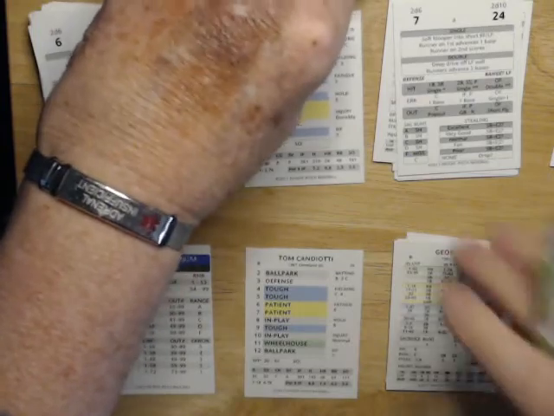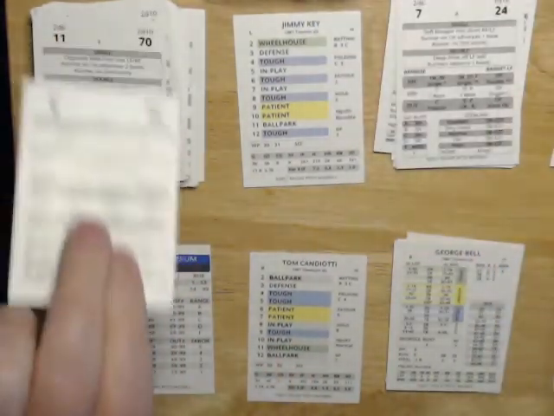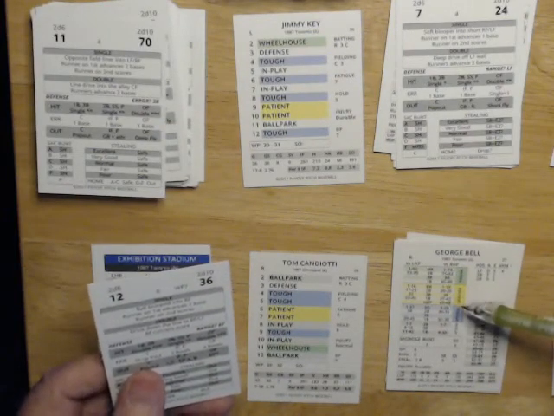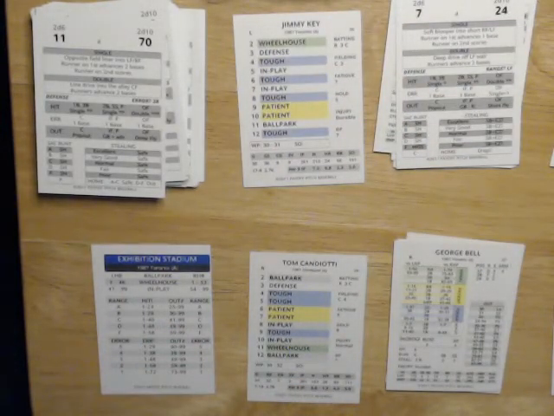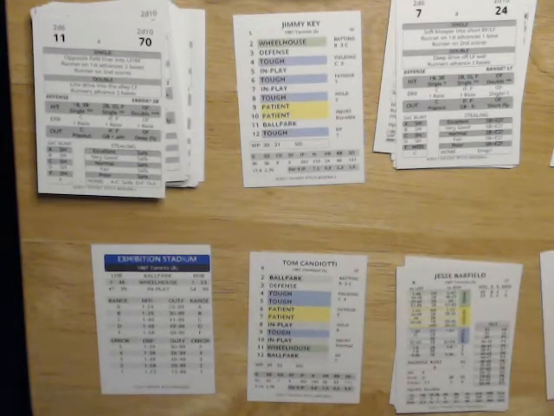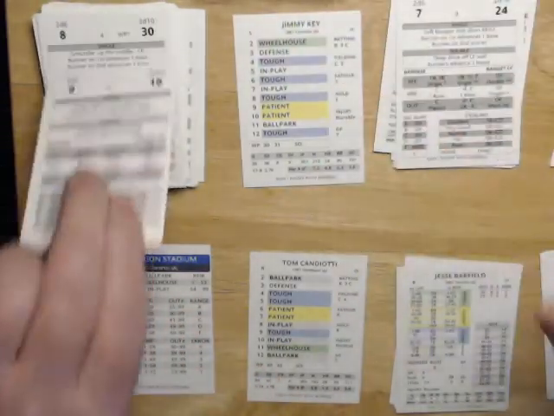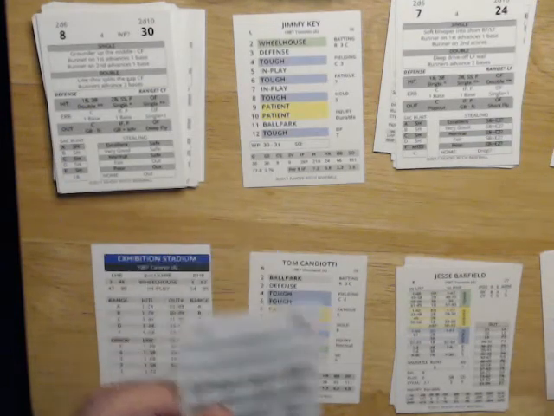Okay, George Bell still at the plate. 7, patient. 36, patient. Base hit. Bell hits. And that would have been nice to have that guy on first, he says. But that's the way it goes. George Bell gets a single into left center and brings up Barfield. 6, patient. 58. And it doesn't reach it. That's a fly out to right.